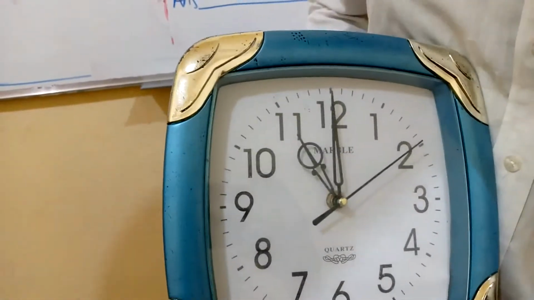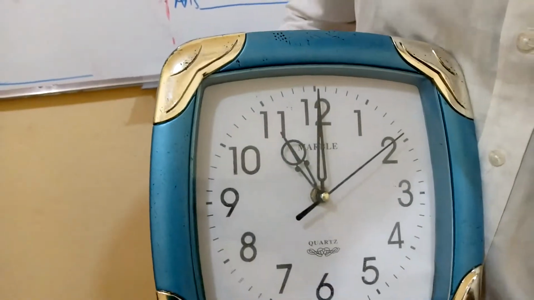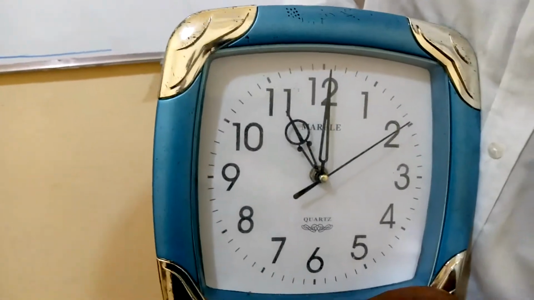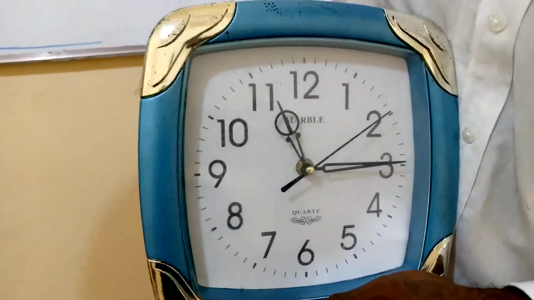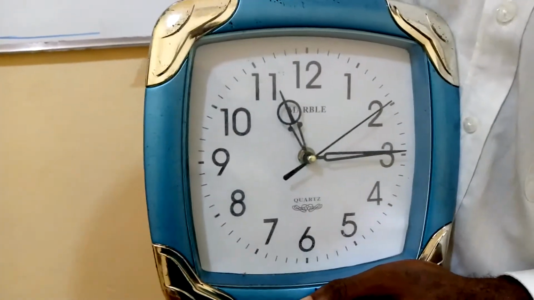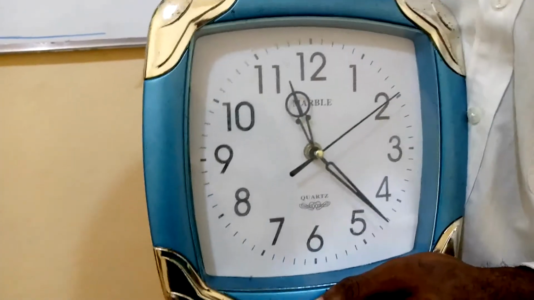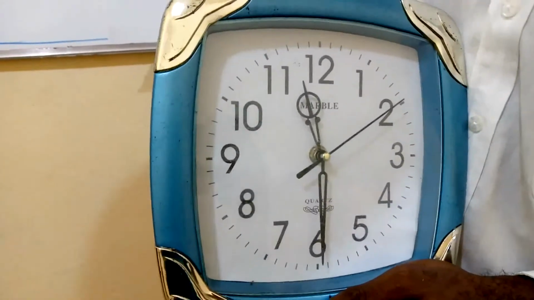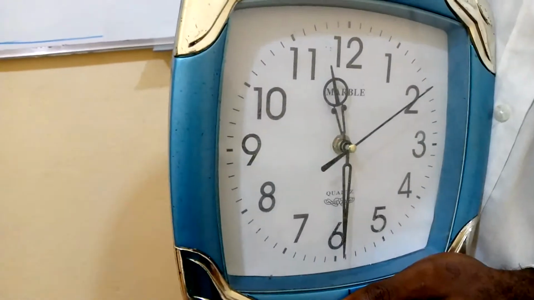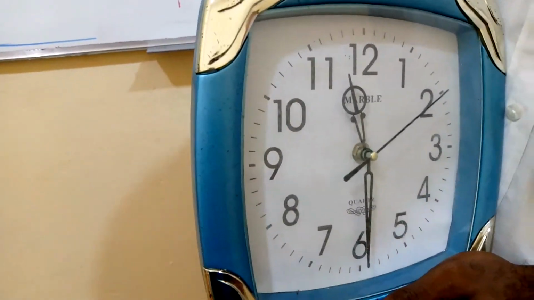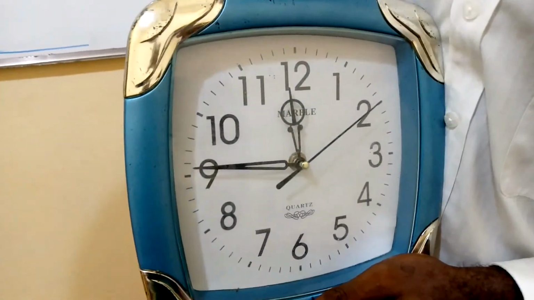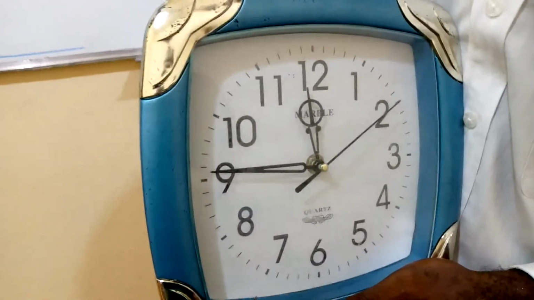Like now, what do we have now? This is 12 o'clock, isn't it? 11 o'clock. If you move it to 3, what's the time? Quarter past 11 or 15 minutes past 11. If you take it to 6, what's this? This is half past 11 or 30 minutes past 11. Alright? If you move it to this side, what do we have there? Quarter to 12 or 15 minutes to 12.